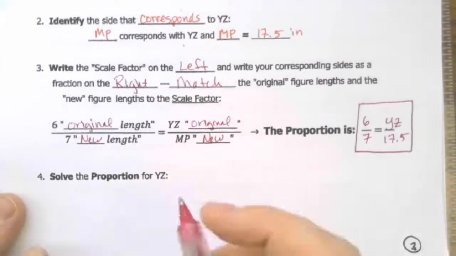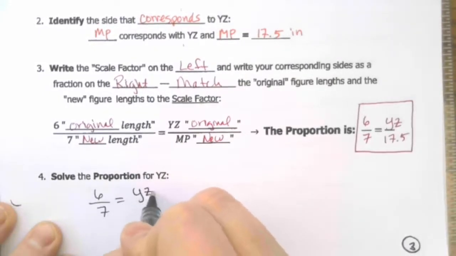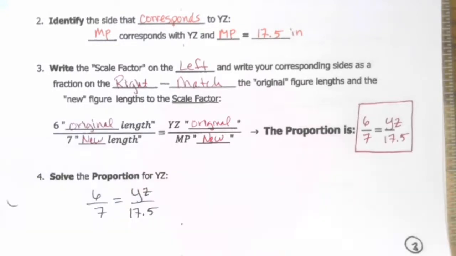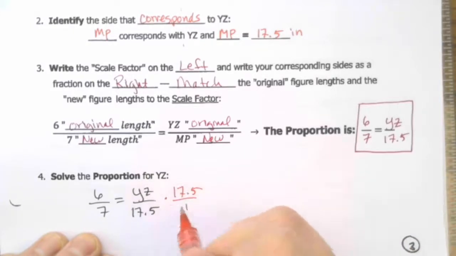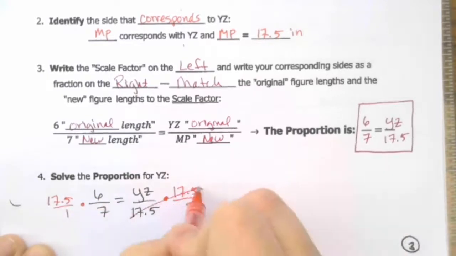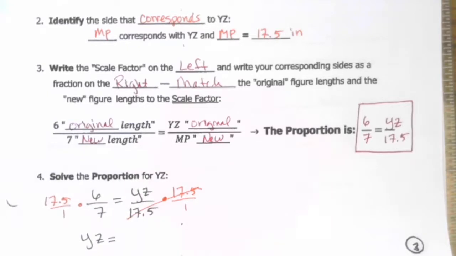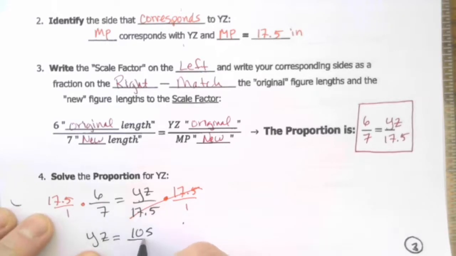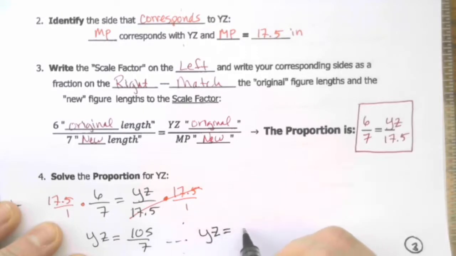That is the equation you need to solve. All right, so solving the proportion, let me write it down again. 6 over 7 equals YZ over 17.5. I need the 17.5 to cancel, so I'm going to multiply by 17.5 over 1 on both sides. The 17.5s divide out. YZ is alone, and it turns out 17.5 times 6 is 105 over 7. Simplify that, you get side YZ equals 15 inches.